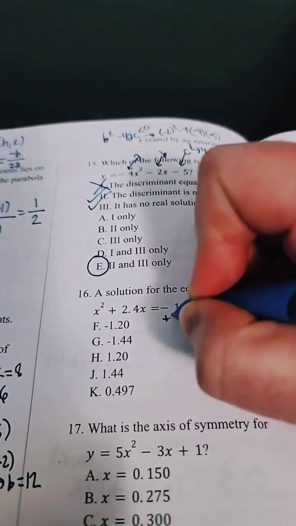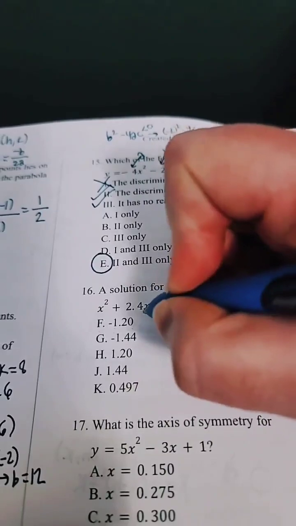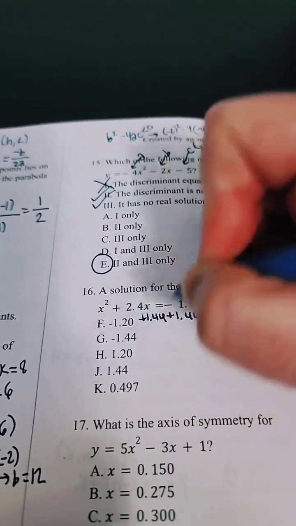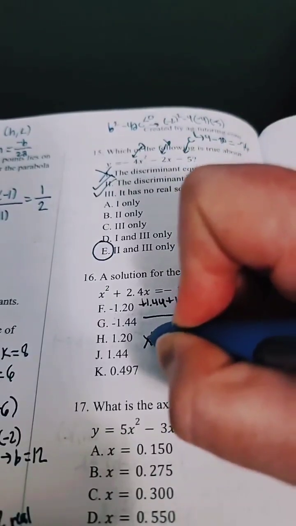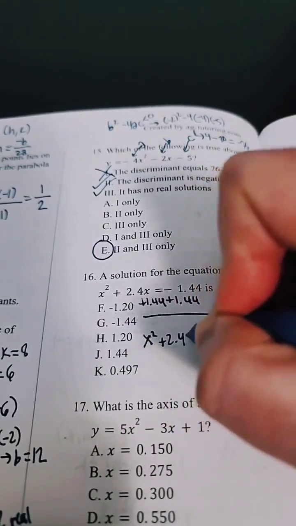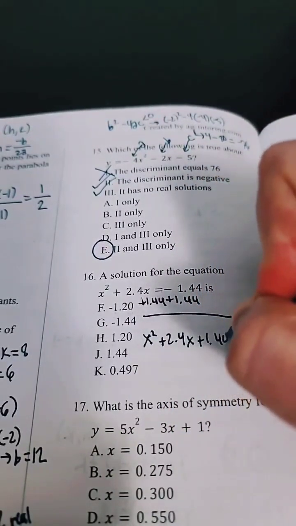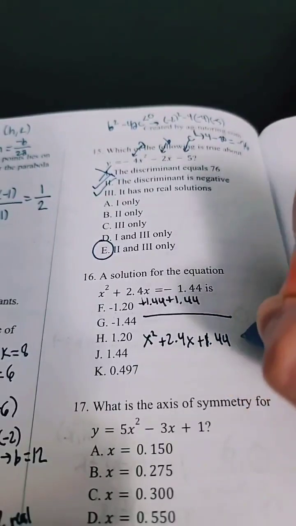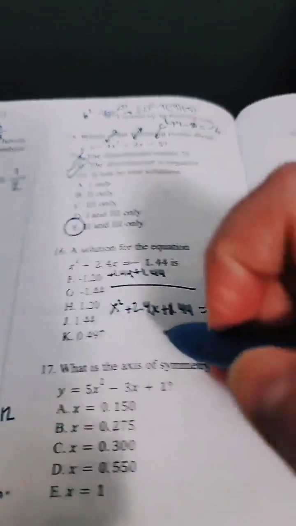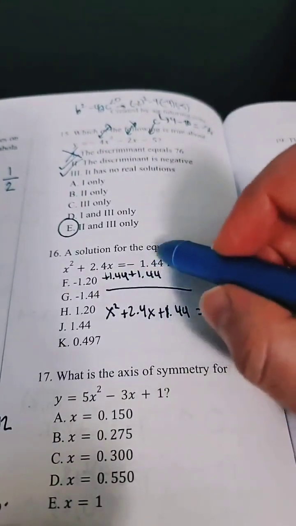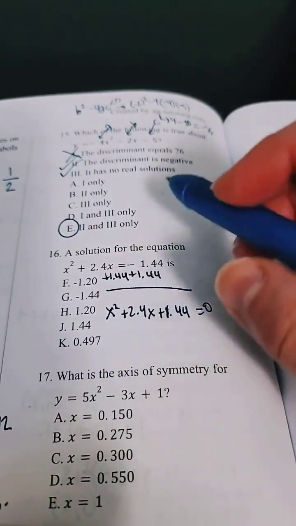So that's what I'm going to do here. I'm going to add 1.44 to each side. And that's going to be x squared plus 2.4x plus 1.44 equals 0, because it cancels out on the right-hand side. So now I can figure out what a solution for this equation is.